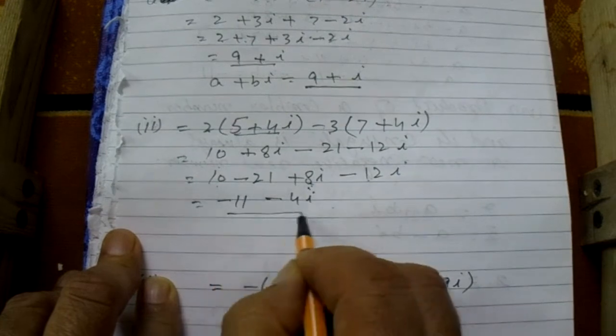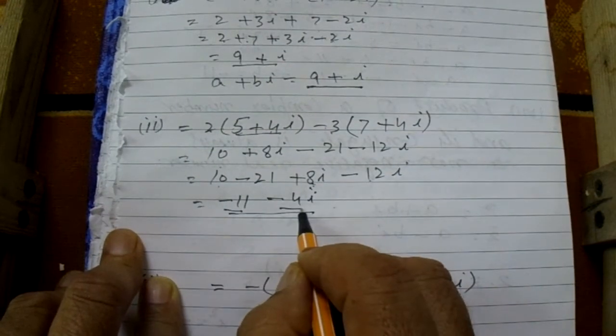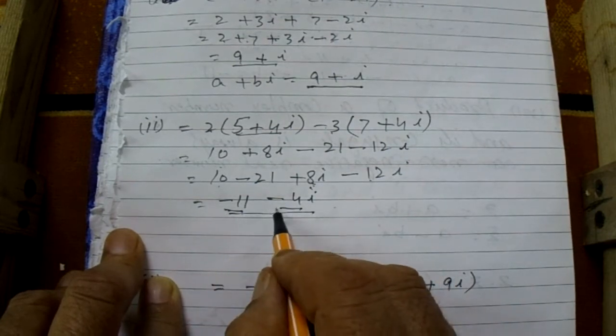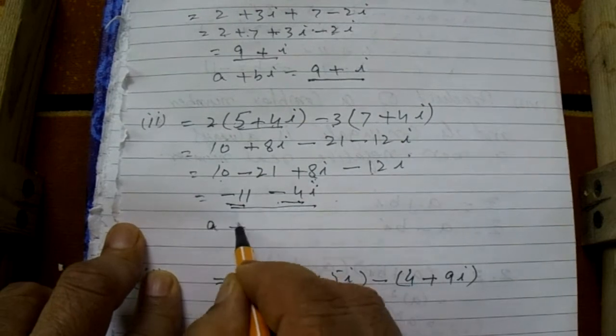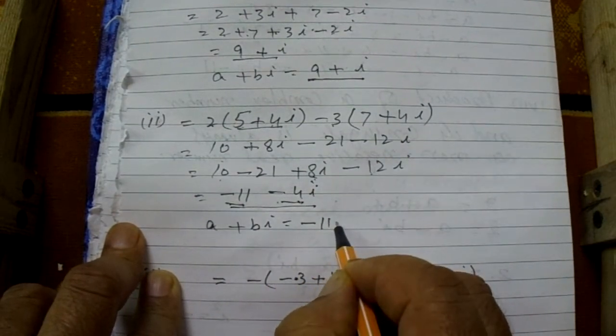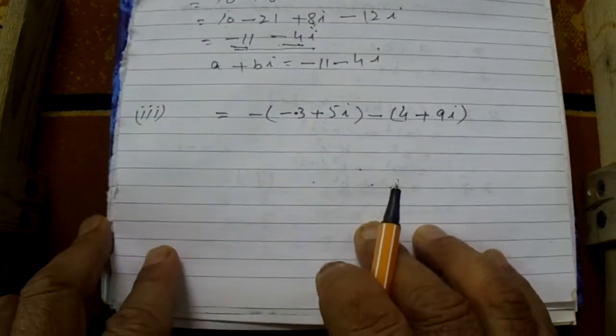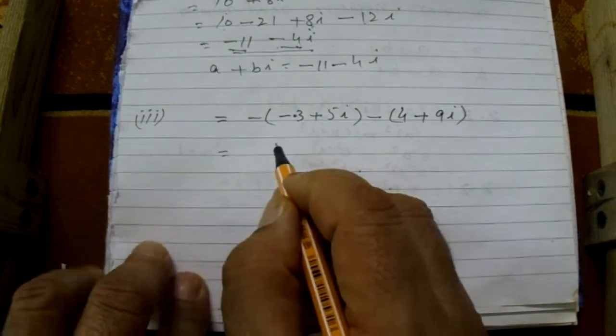Now this is also in standard form. This is our real part and this is our imaginary part, because this is a plus b iota. Now it is written in this form a plus b iota is equal to minus 11 and minus 4 iota. Now the third part of this question is question number 2. The third part is here.